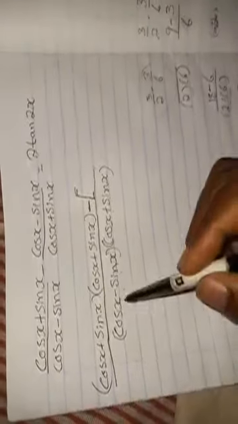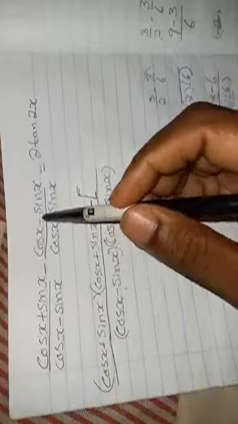Here you can put this big bracket here, because of the negative sign here, and then you are left with, because cos x plus sin x and cos x plus sin x cancel each other. Now you are left with cos x minus sin x.